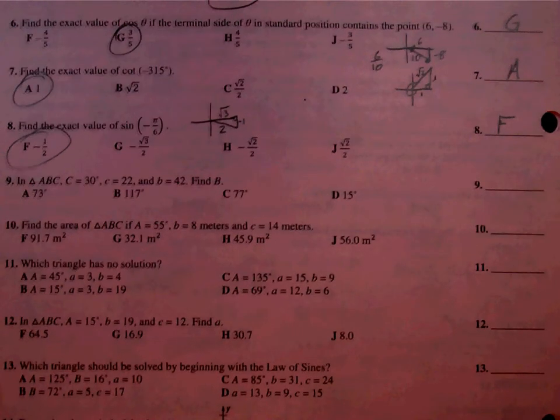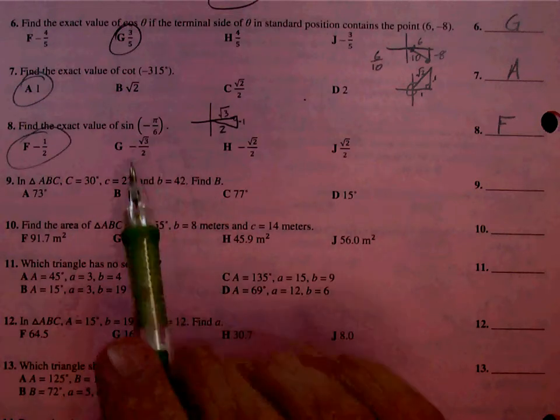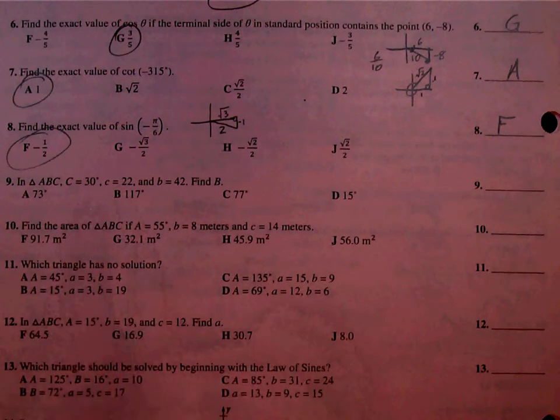Number 9. So triangle ABC. We don't know that it's a right triangle. Looks like it's going to be a law of sines problem, because I know both C's.